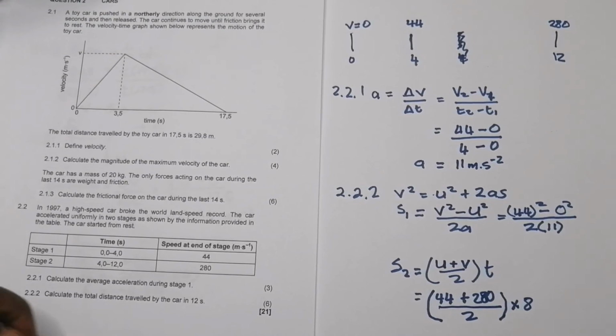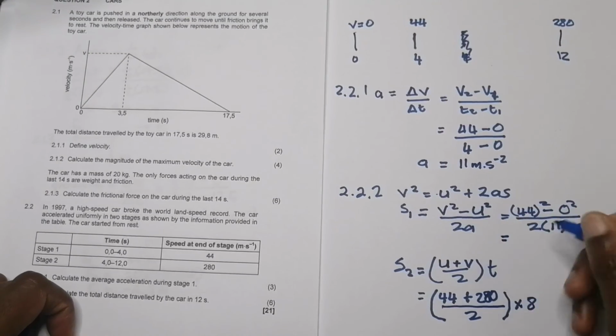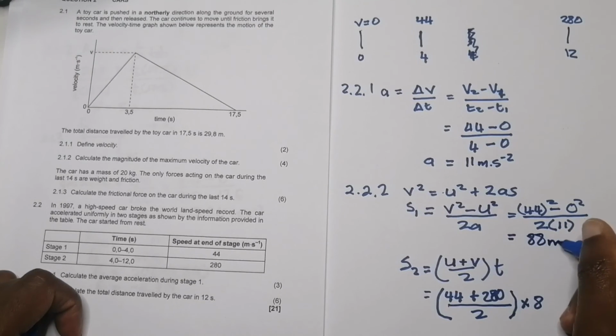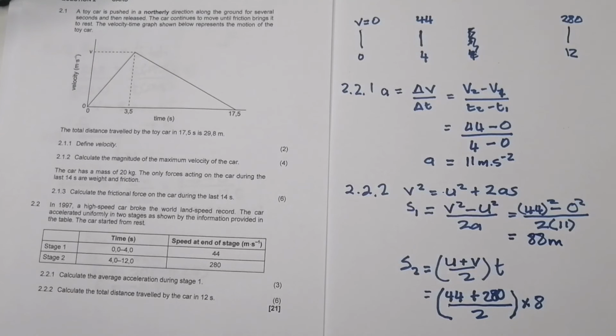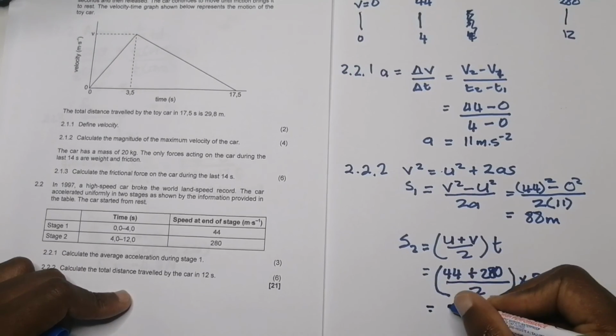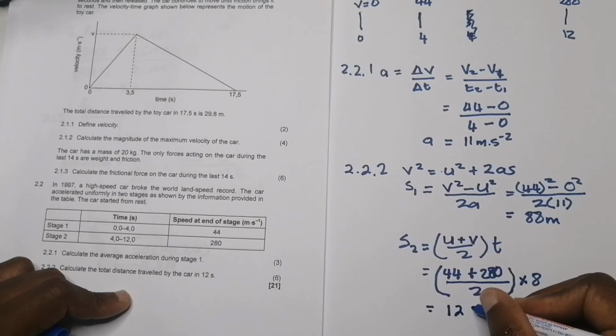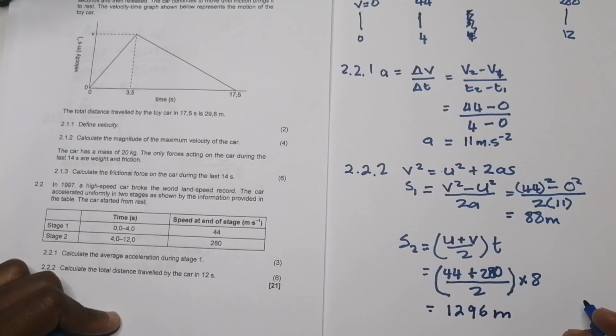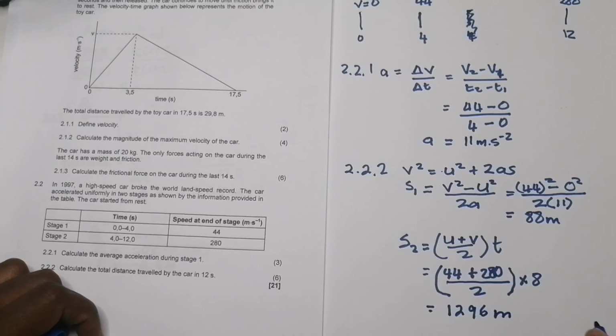So for the first one, I get a distance of 88 meters. And for the second one, I get 1,296. Whoa, that's an incredible distance. So that would be our distance. Now remember, what did they want? They wanted the total distance.